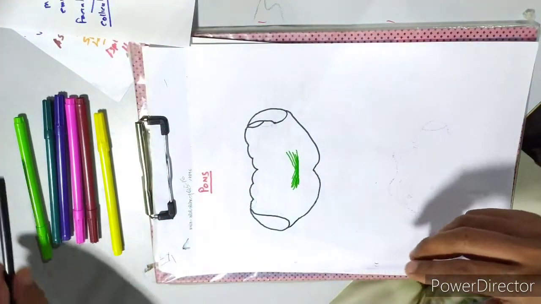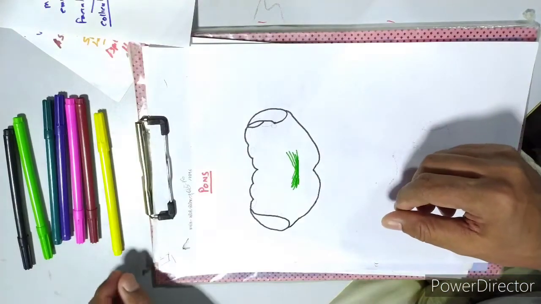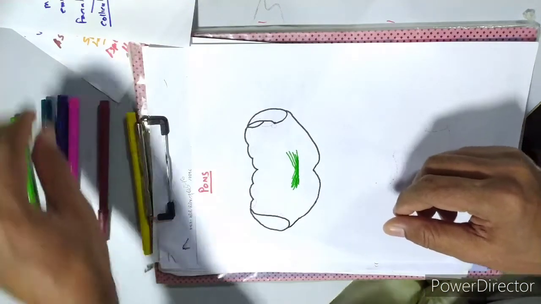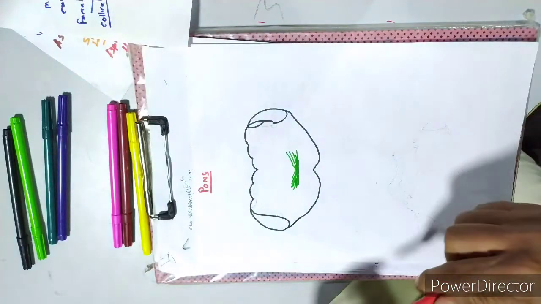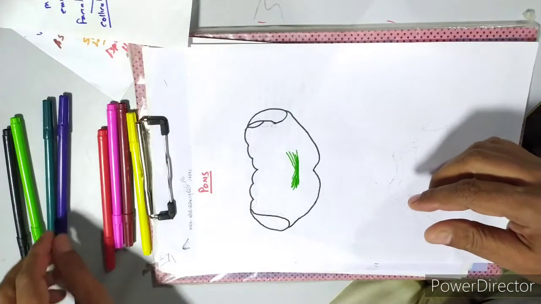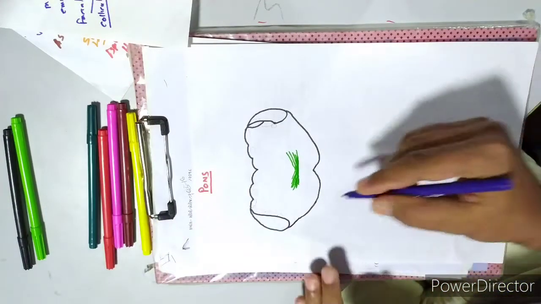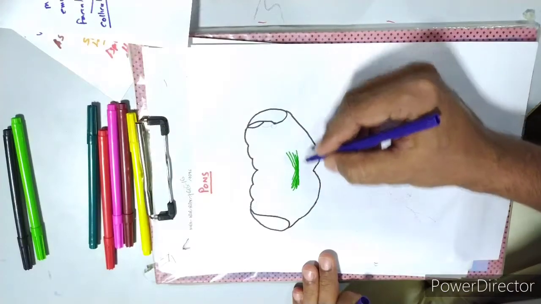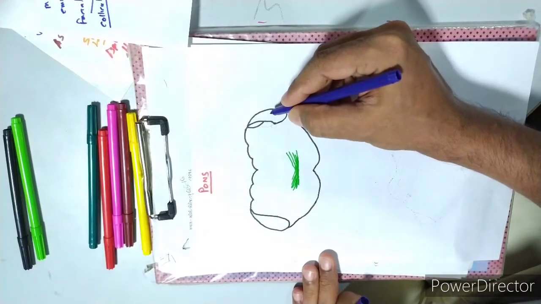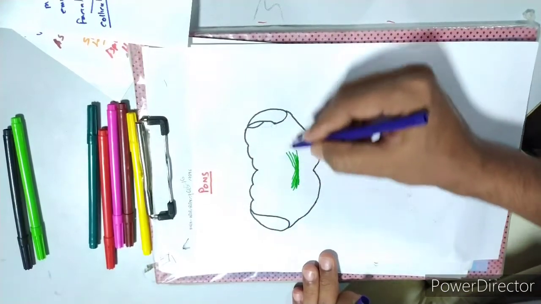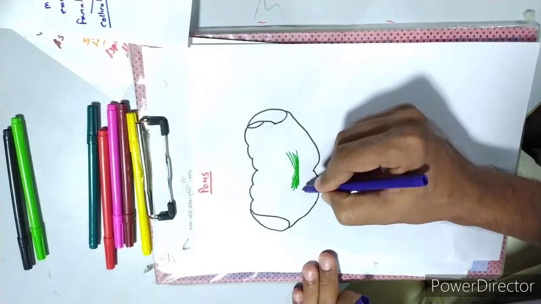What about this ventral part or the basilar part? The basilar part has cross striations, and these cross striations are due to the horizontally running fibers which pass towards the cerebellar hemisphere through the middle cerebellar peduncle.